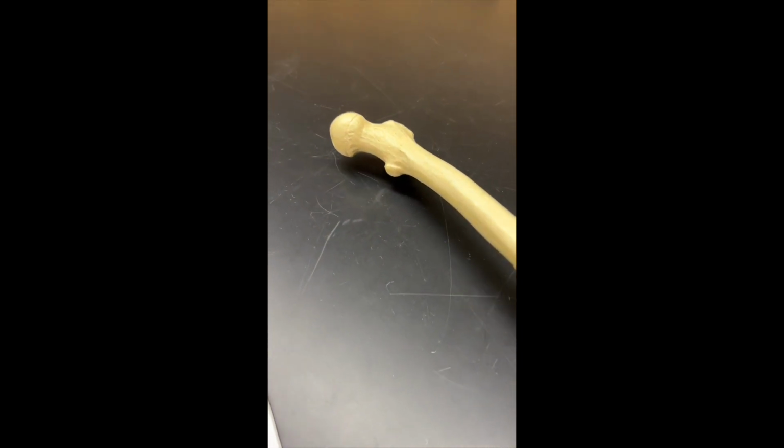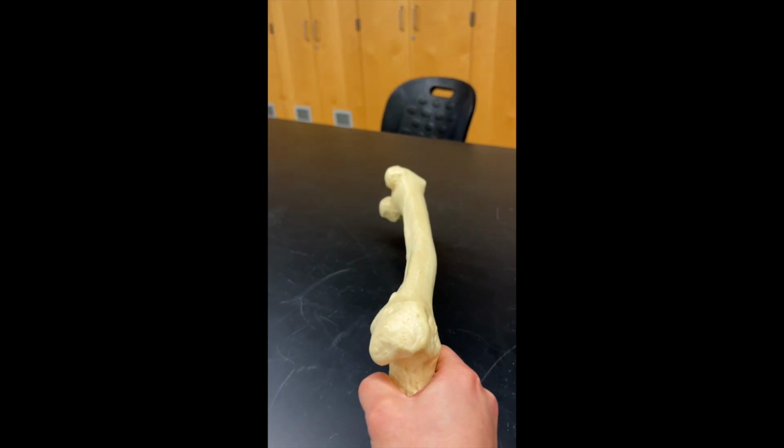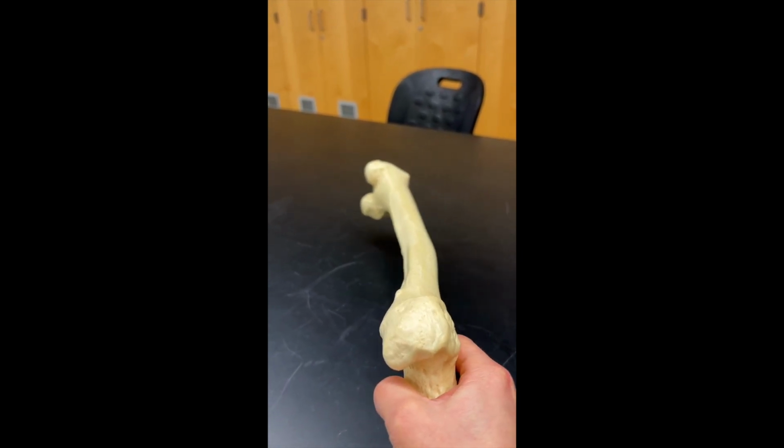Now for the femur, grab it by the head and point the condyles away from you. The condyles are going to point towards the side that the bone is. So this is a left femur.